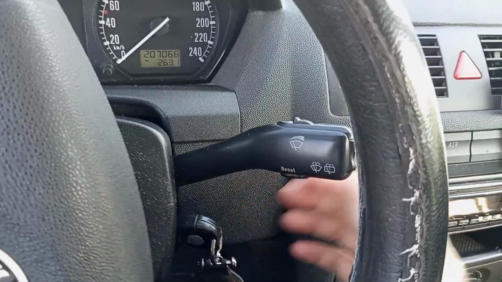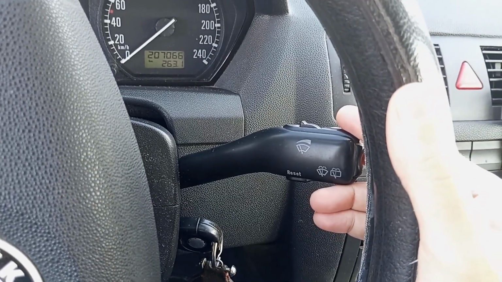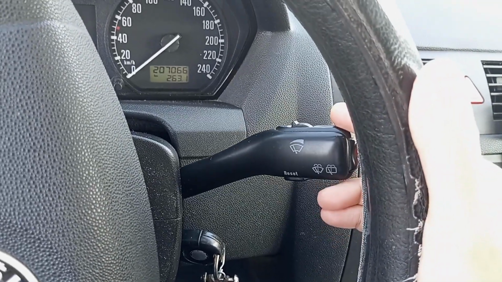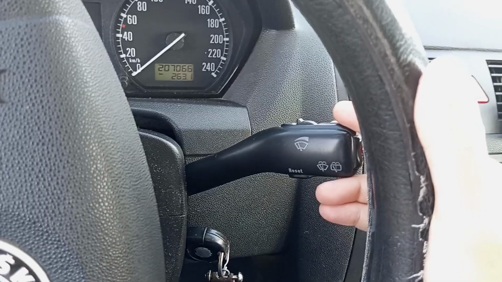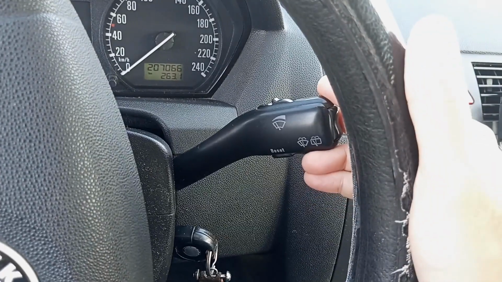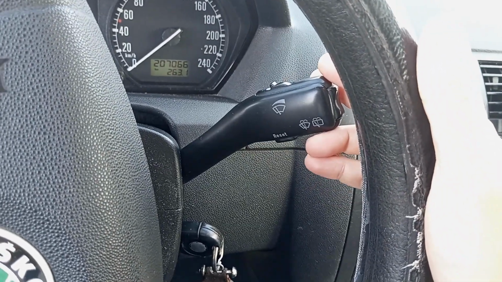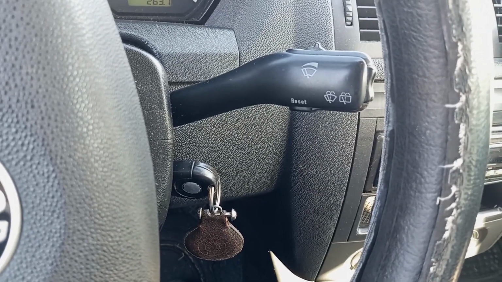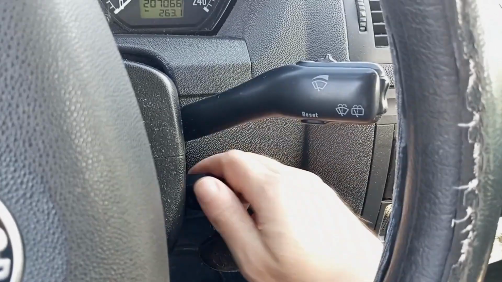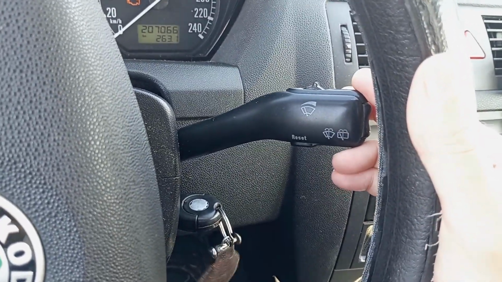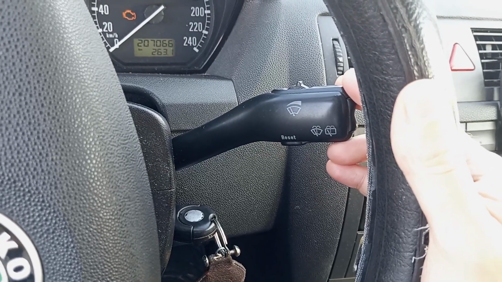Now, the next command is for the windshield wiper speeds. Okay. First, you have the intermittent speed, so it works once, then it stops. You have the first speed and you have the second speed, which is the fastest speed. Now, to show how each of the settings and speeds works, we'll turn the key to run again, and we'll first turn on the intermittent setting.